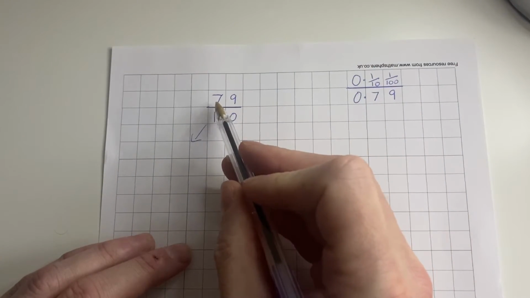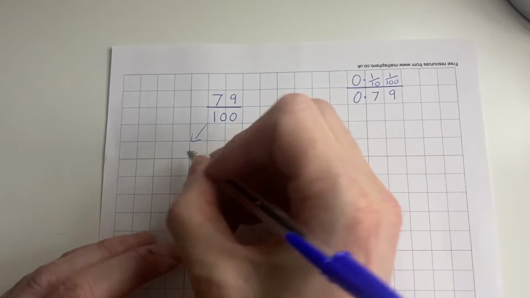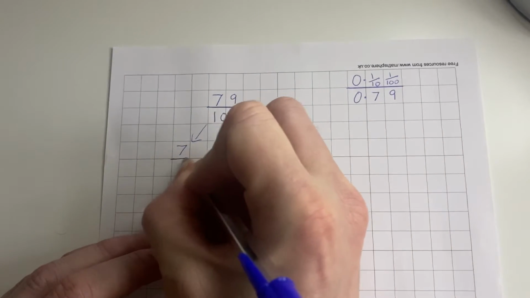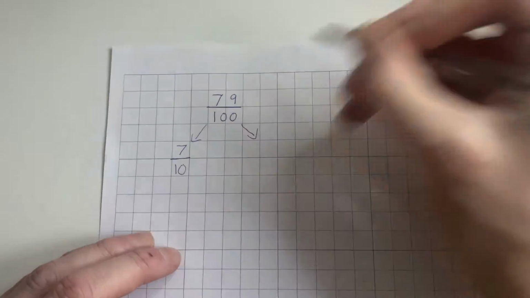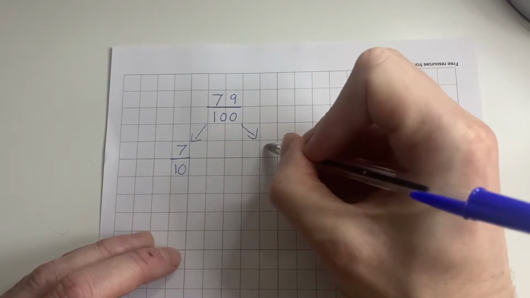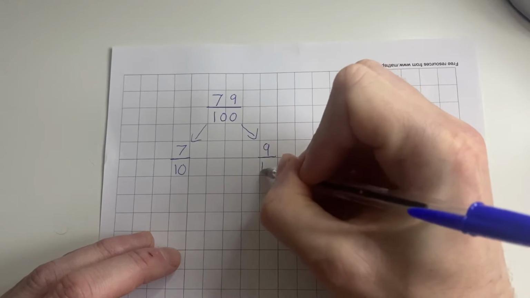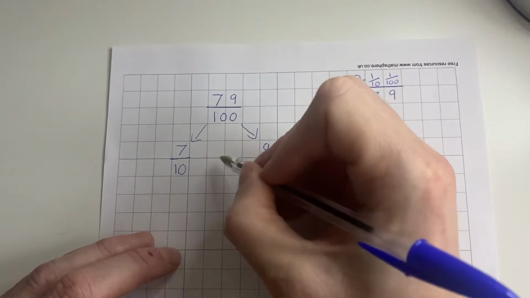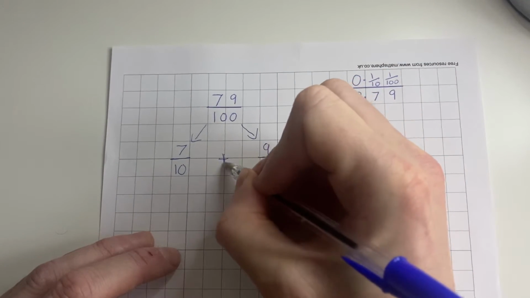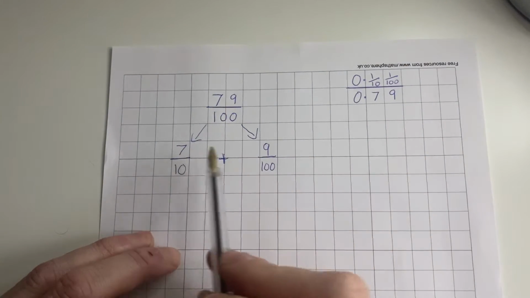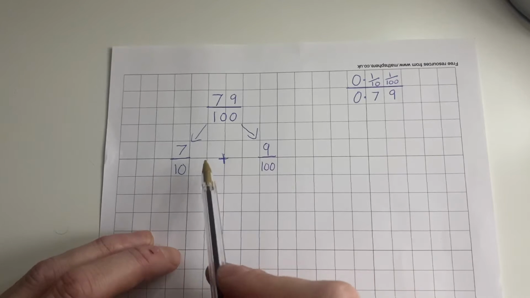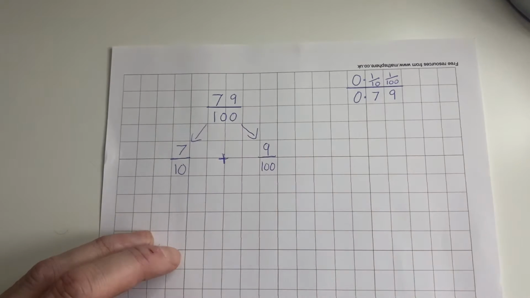So we've got 7 tenths, so we're going to write 7 tenths. And here we're going to write 9 hundredths. And if we were to recombine these, it would give us the answer of 79 hundredths. 7 tenths plus 9 hundredths equals 79 hundredths.